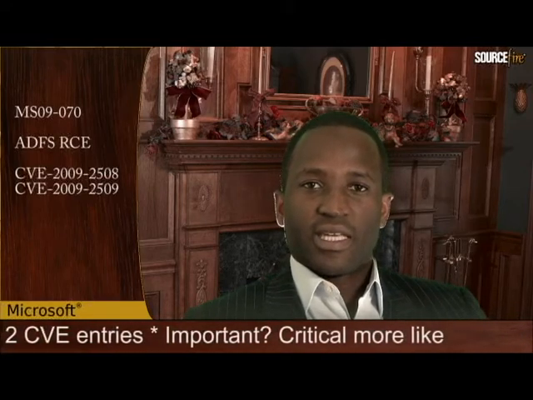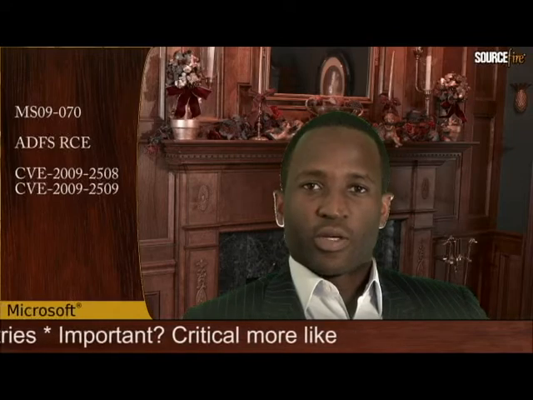Although the next bulletin is only rated as important by Microsoft, the Sourcefire VRT thinks that you should pay special attention to MS09-070. It stands out for covering a flaw in Active Directory Federation Services. ADFS running in IIS could be sent a request with a crafted HTTP header that can lead to arbitrary code being run within the IIS process.